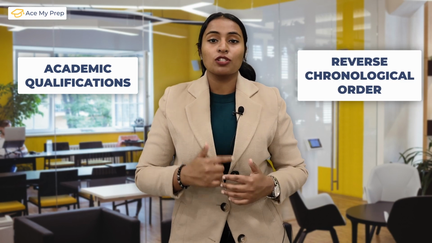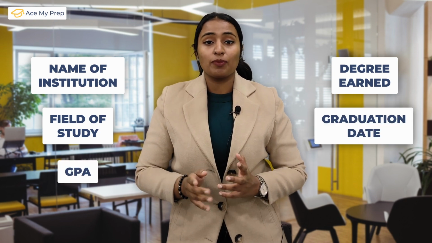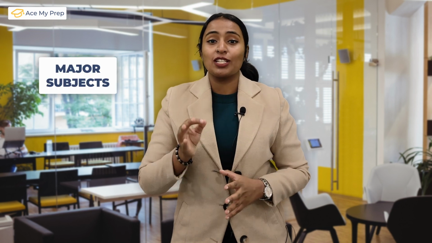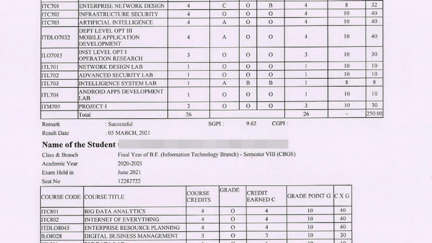Number 3. Educational background. List your academic qualifications in reverse chronological order. Include the name of institution, degree earned, field of study, graduation date, and GPA if it enhances your application. You may choose to include the major subjects that you pursued in your undergrad or your master's, giving a glimpse of the curriculum you have covered.